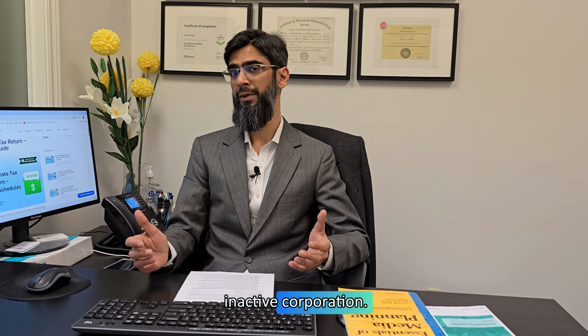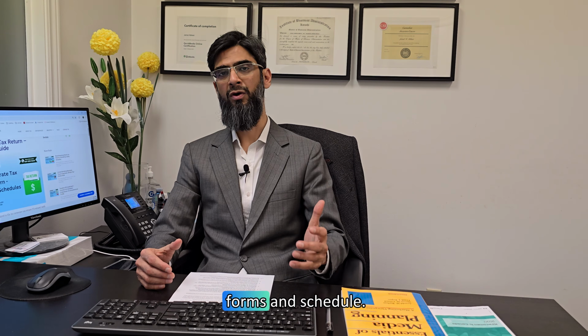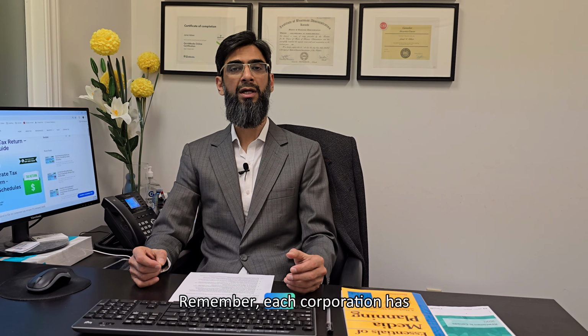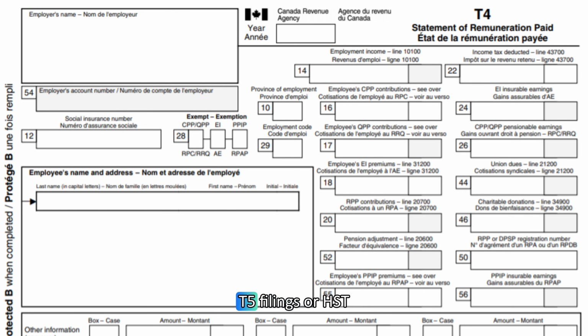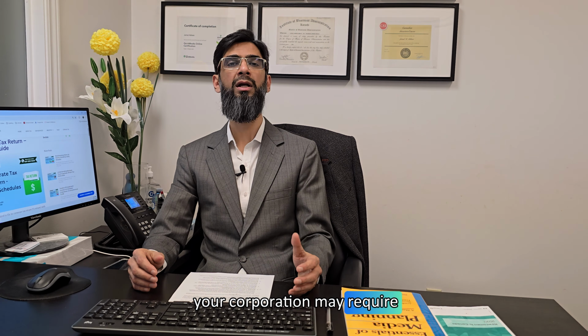One more important thing to remember is the tax filing deadline before we discuss tax forms and schedules. Remember, each corporation has to file its corporate tax return within 6 months of the corporate fiscal year end. Similarly, tax filing deadlines for T4, T5 filings or HST returns and HST payments are separate, and in some cases your corporation may require advance tax payments in installments.